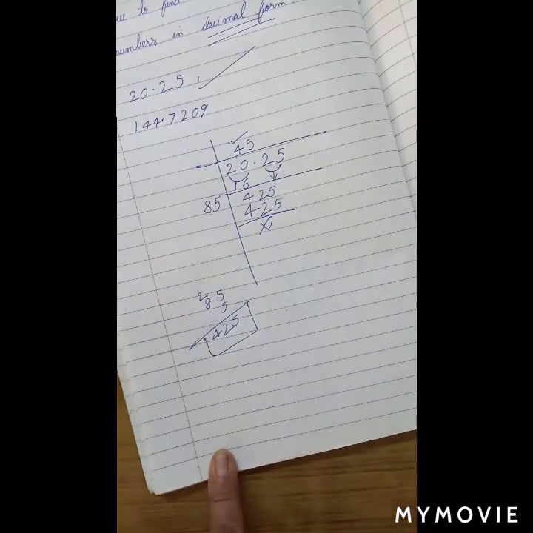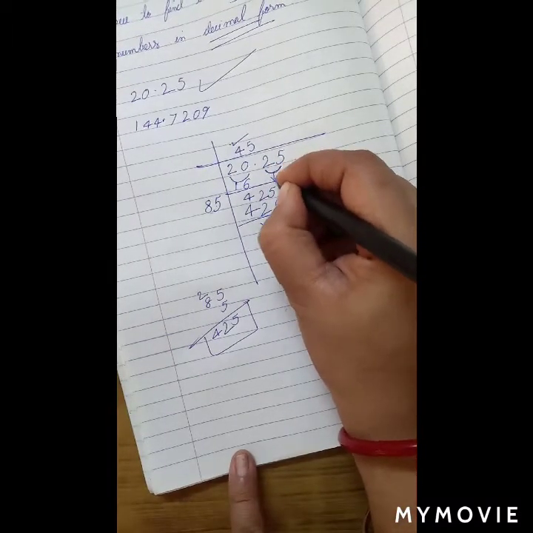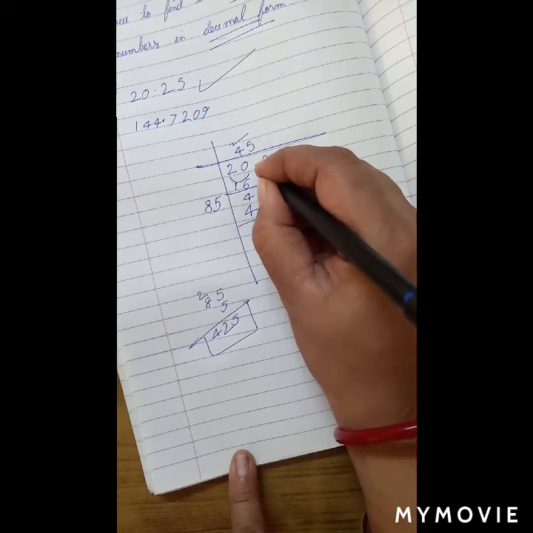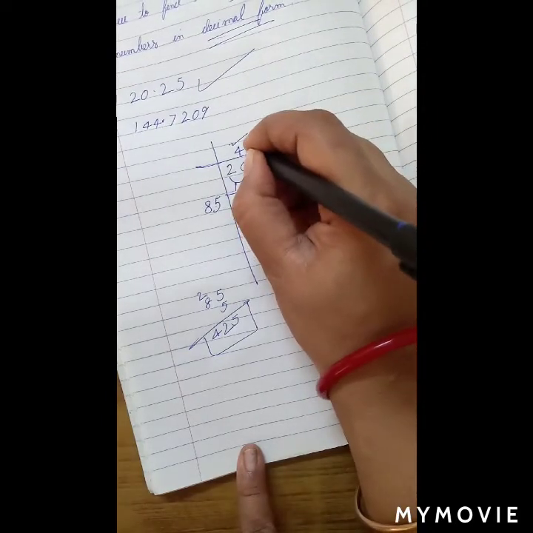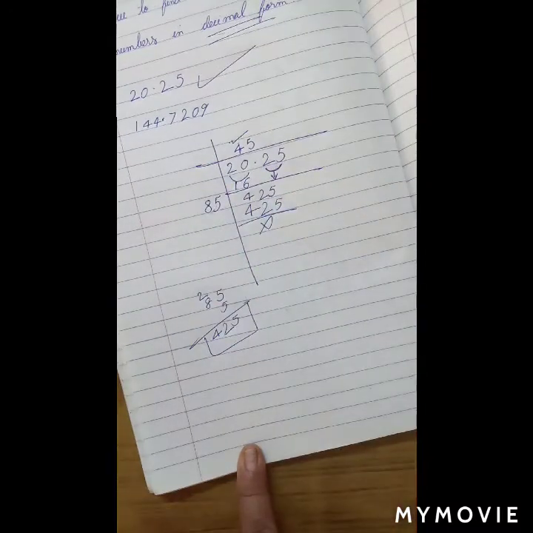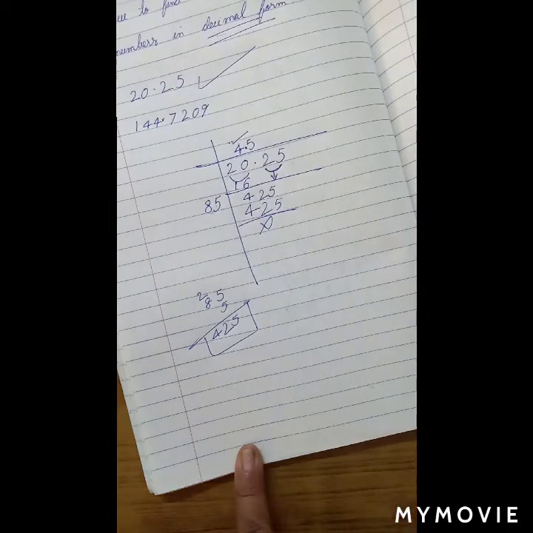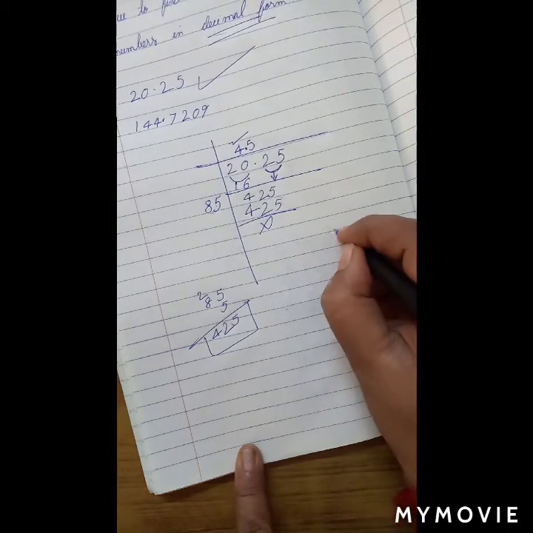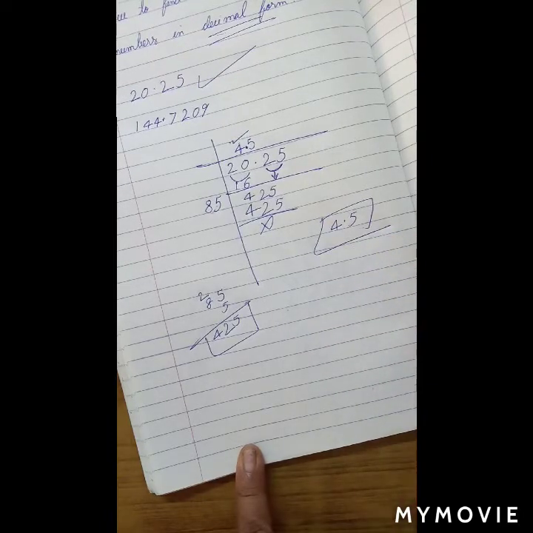But we have to remember one thing. This part, when we brought it here, this was after the decimal point. So the whole number part was over. So after putting this 4, we know the whole number part is depleted. So we will put a decimal here. So 4.5 is the square root of 20.25.